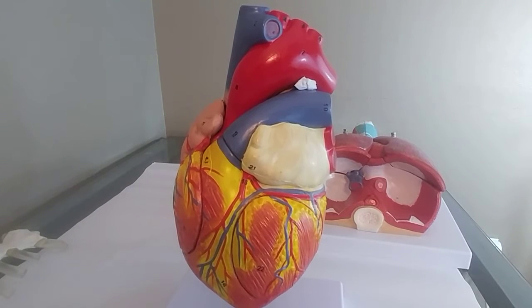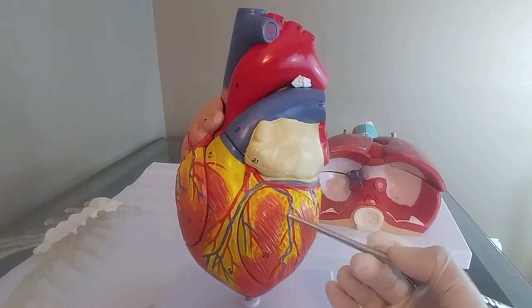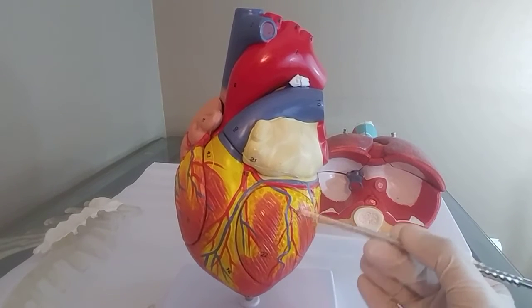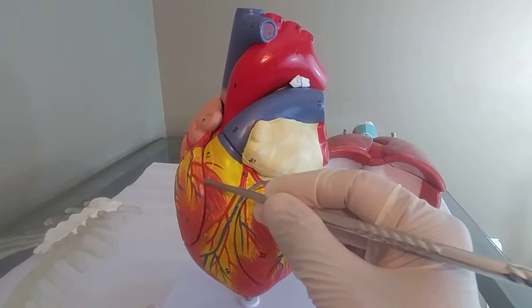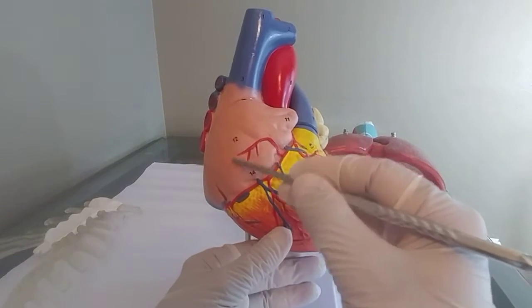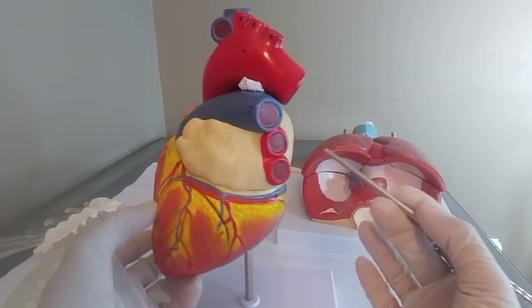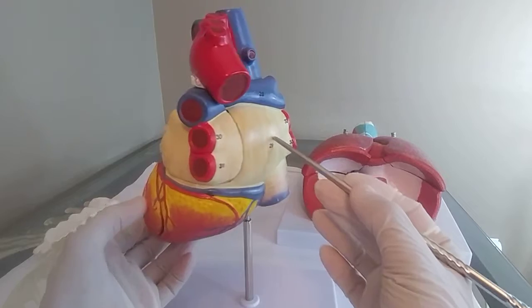Heart is a hollow muscular organ that is located in the middle mediastinum of the thorax. Heart has four chambers. This is the left ventricle. This is right ventricle. This is right atrium. This is left atrium.